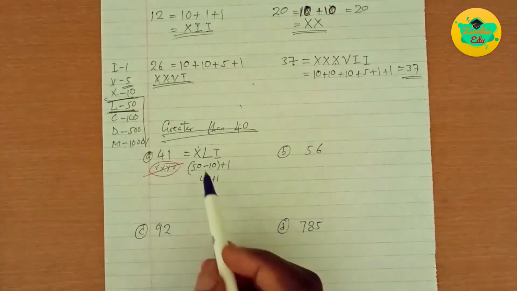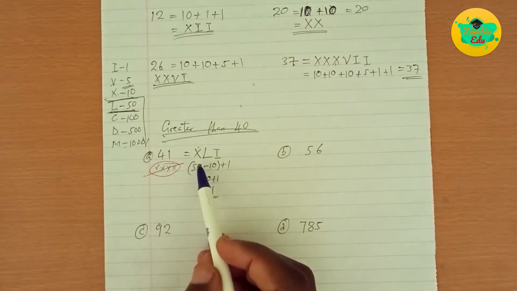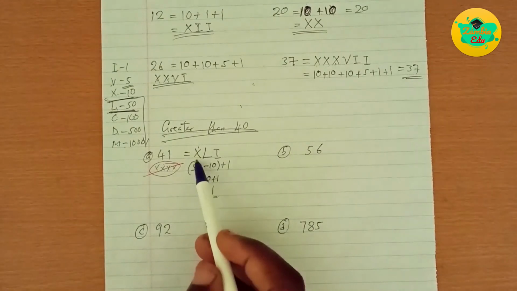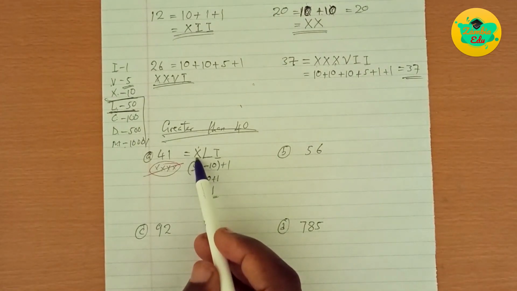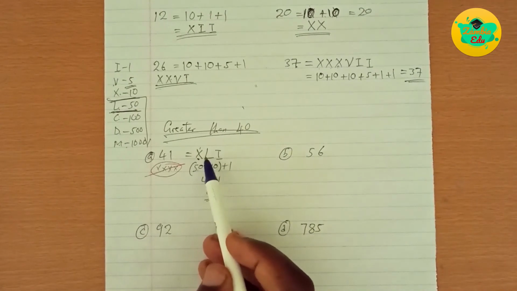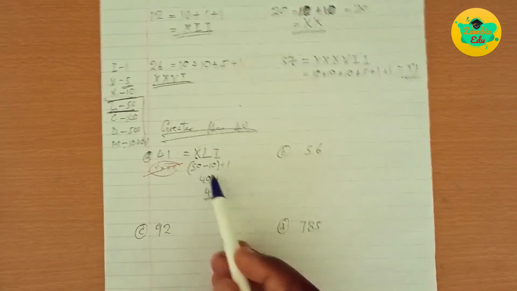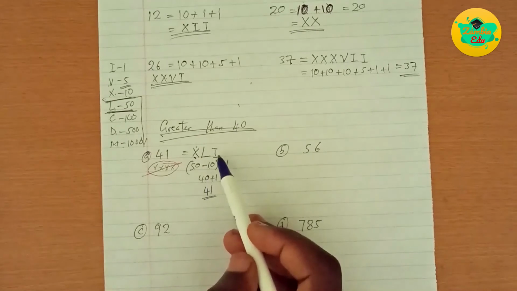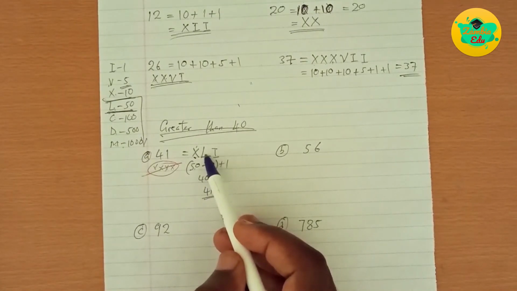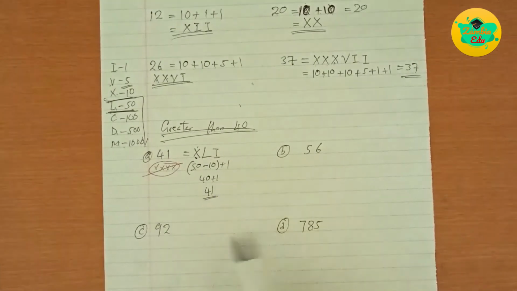So we are literally depending on rule number 3 and rule number 2. So rule number 3, the digit smaller in value being to the left of the higher value digit or symbol is subtracted. So we subtracted. And the lower value digit being to the right of a higher value digit, you add. We've added a 1. So we've come up with a 41.